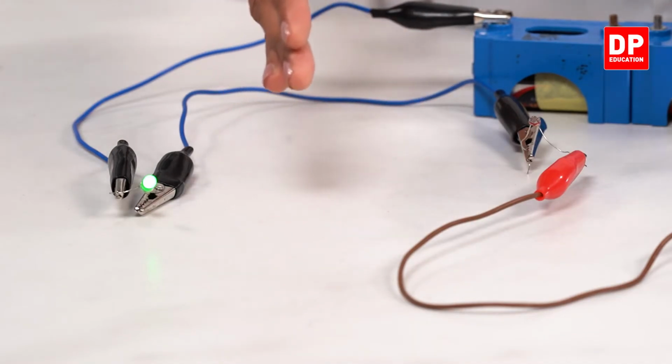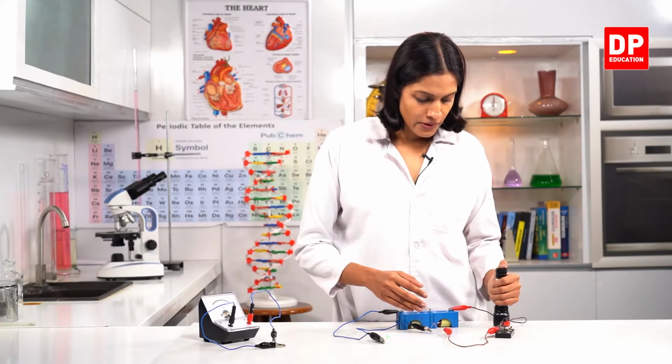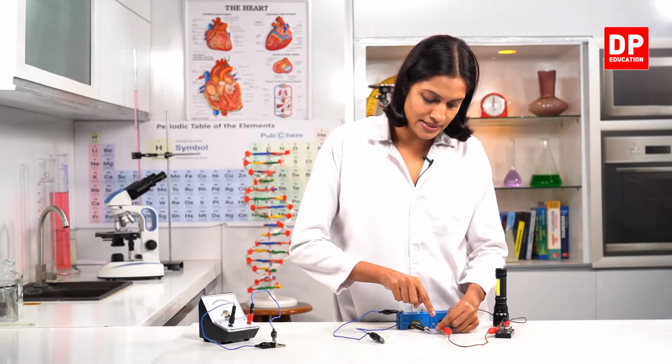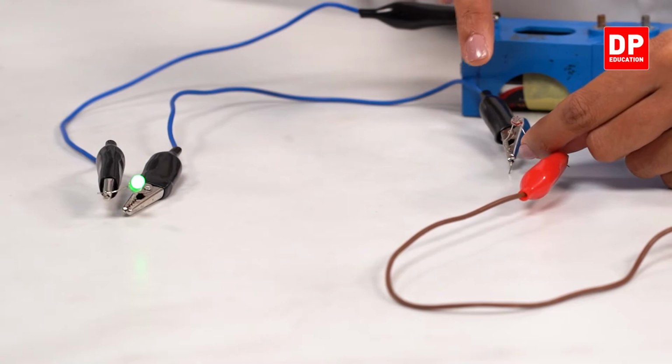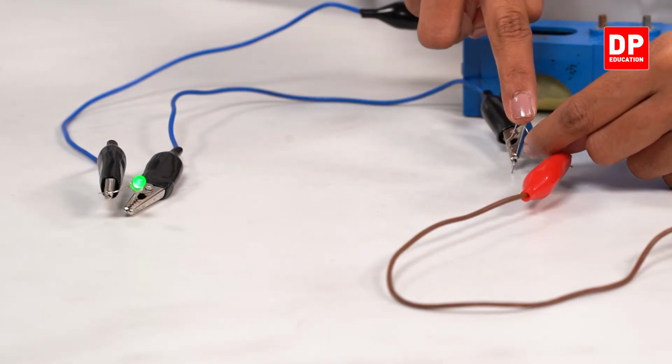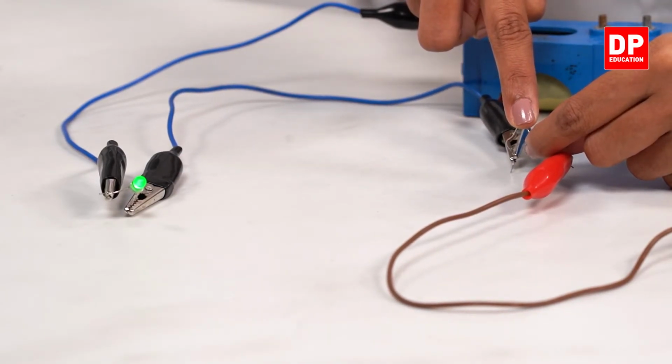Right, it's very clear the brightness of the bulb increases with high intensity of light on the LDR, and under normal conditions the brightness is reduced. Right, what will happen if I cover this LDR? You have to observe what happens to the brightness. I am going to cover the LDR with my finger. You can see the brightness reduces this time.